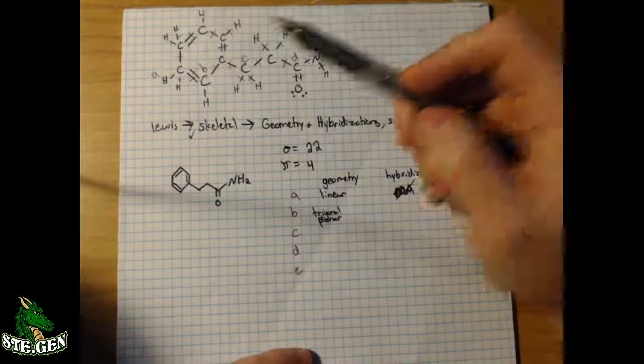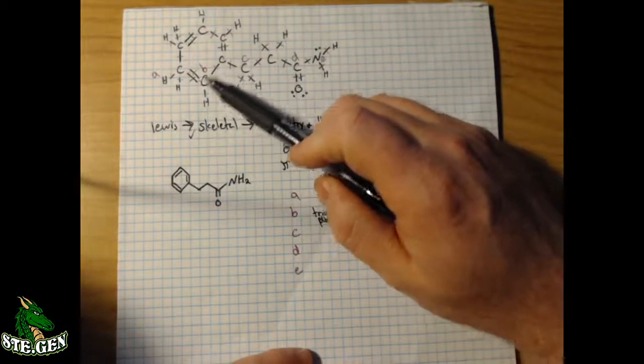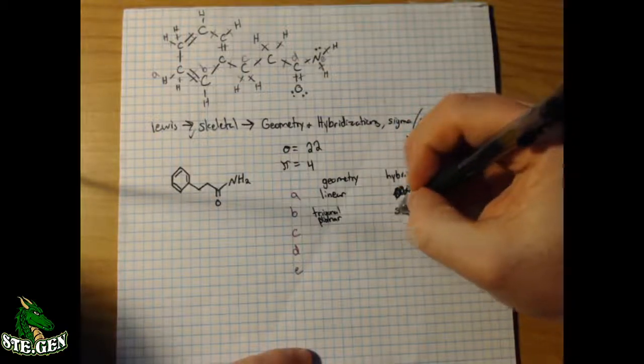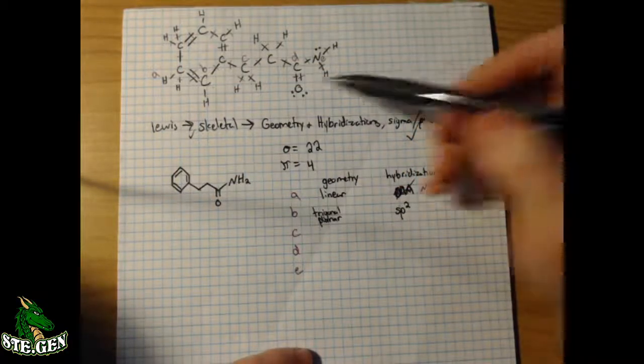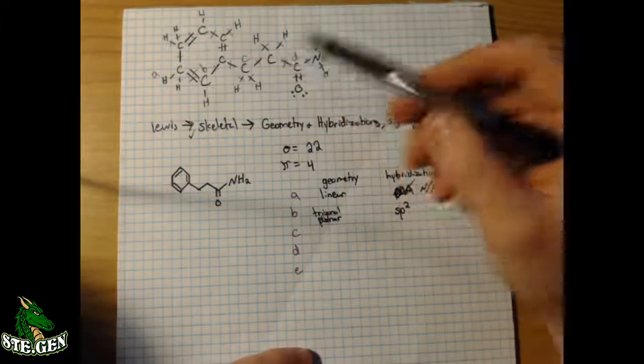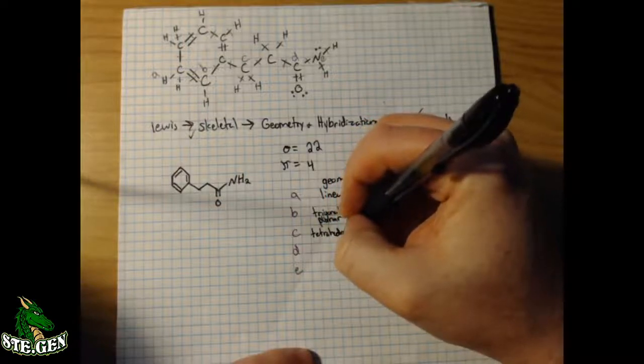And then hybridization, we've got s, sp, and then sp2. So it'd be sp2 hybridized because it's attached to 3 groups. For C, we've got a carbon attached to 4 groups. We know that is tetrahedral.